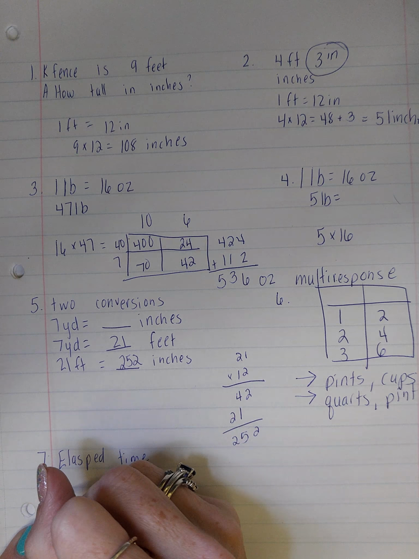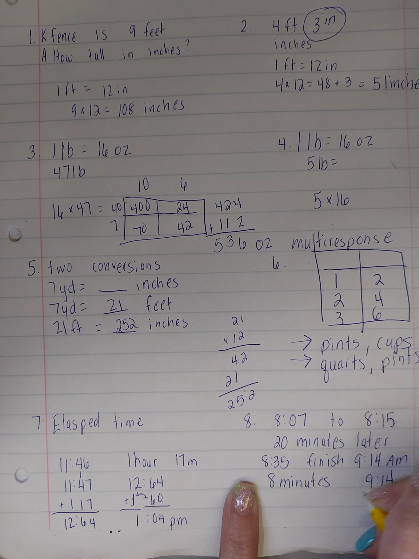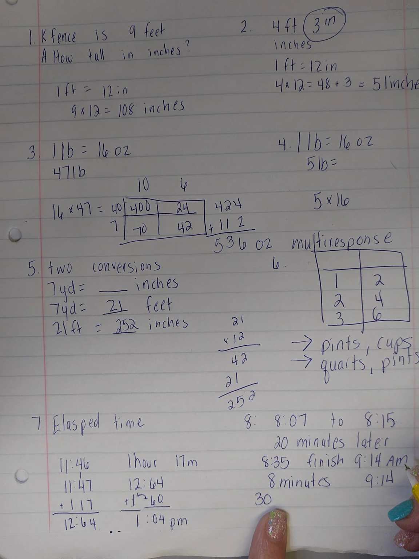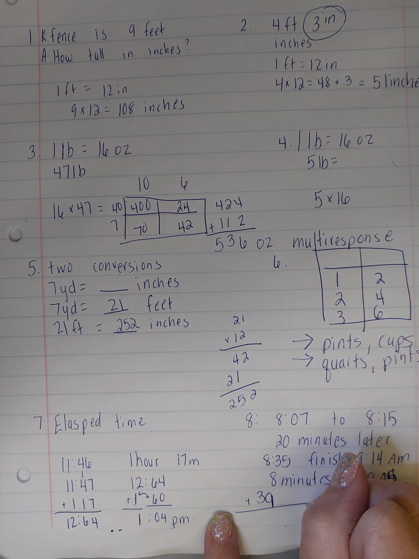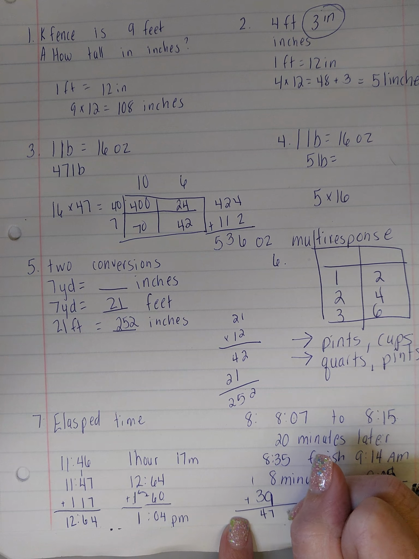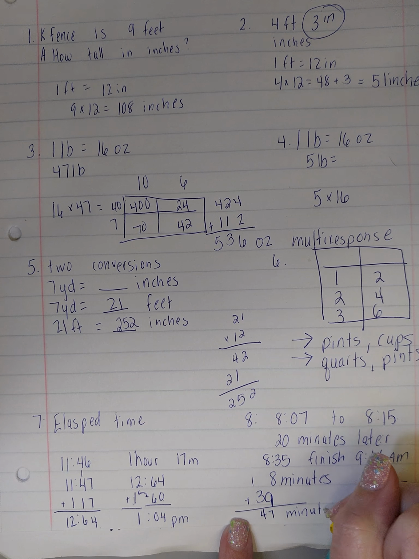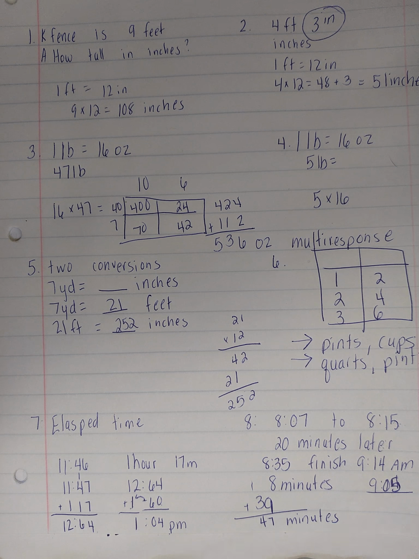Now I can figure out from 8:35 to 9:14. Well, let's do 30 minutes, which is 9:05. And then that would be 9 more minutes, so it's 39 total minutes. So add it together. That day for our math lesson, we spent 47 minutes. This is very similar to what the students have to do on the math test.